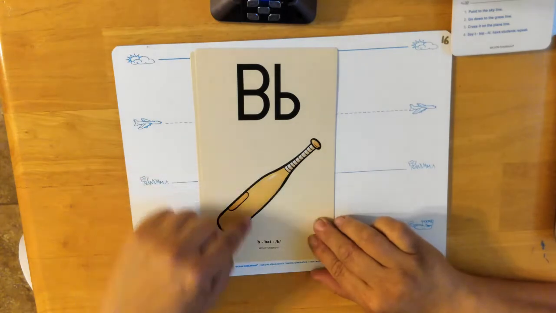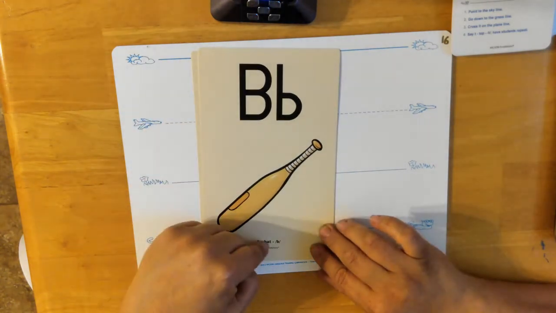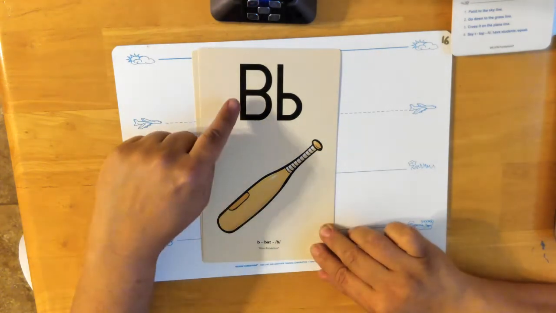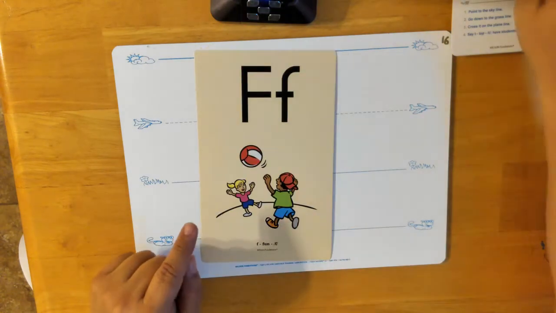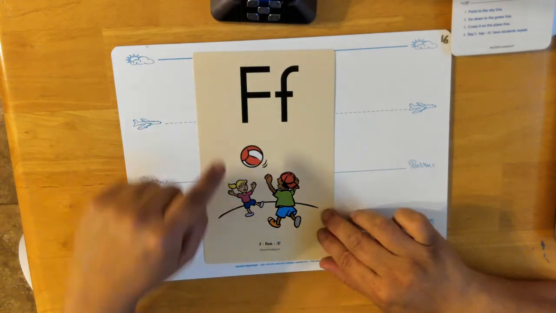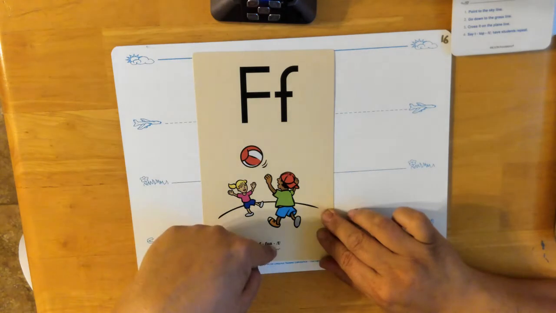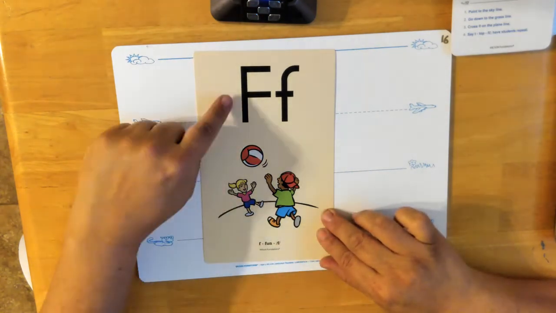B, bat, B. And repeat. Again, B, bat, B. And your turn to repeat. And our last letter, F, fun, F. Your turn to repeat. Again, F, fun, F. And repeat.